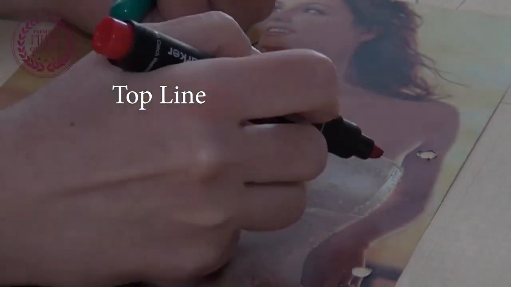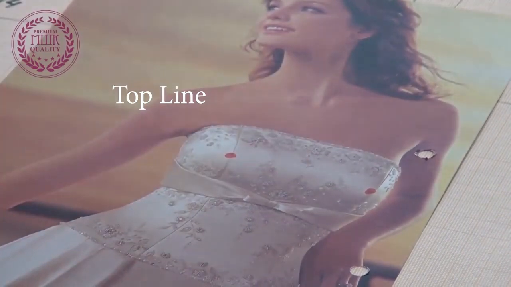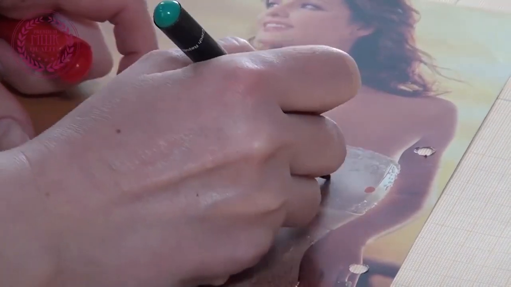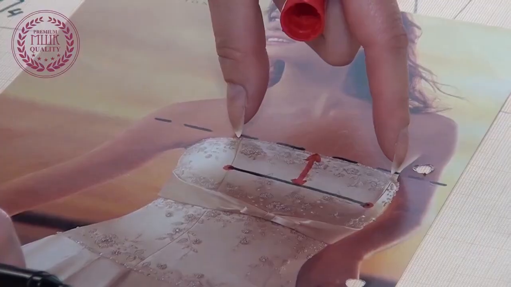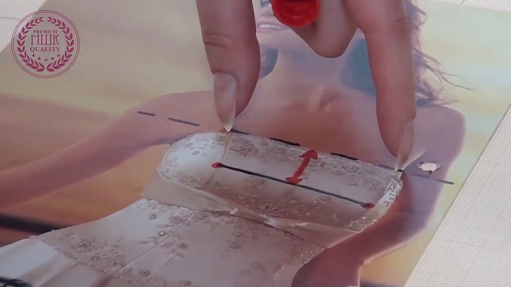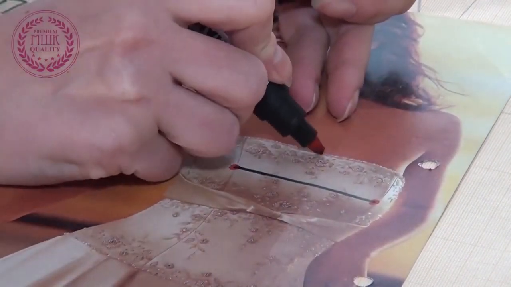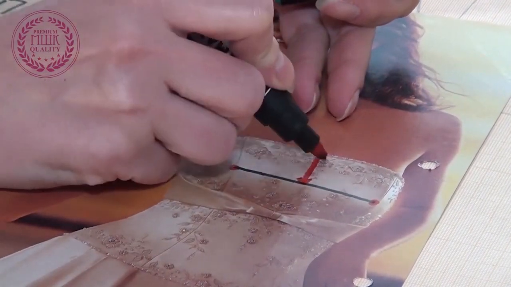These are the bust points. This is the bust line. And this is the top line of the corset. We need to know or measure the distance from the bust line to the top line, for example, 8 centimeters.